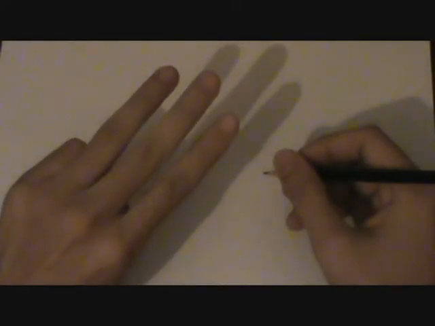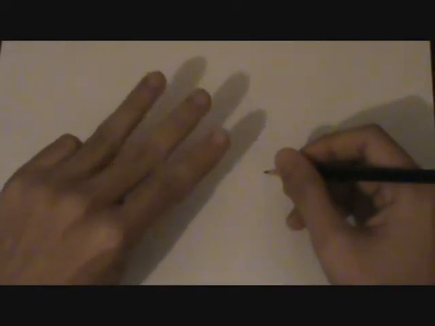But now on to how to draw manga part 3, or how 3 in Japanese is san. I actually know this. Yeah, I don't know Japanese. Only a little bit, tiny.